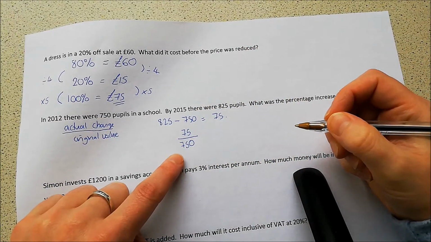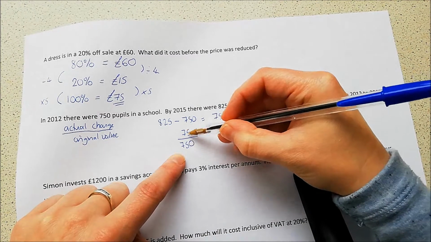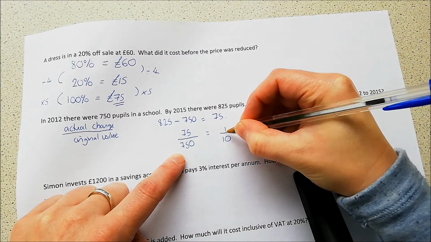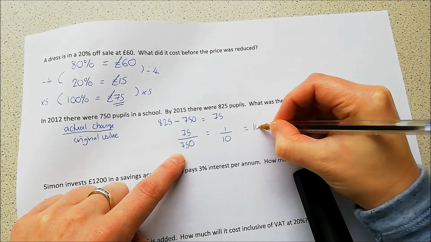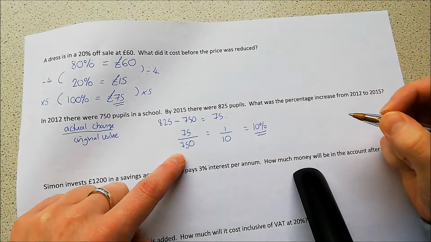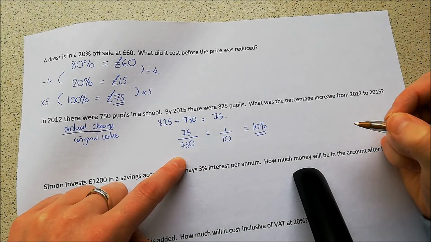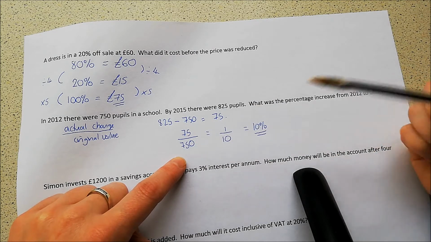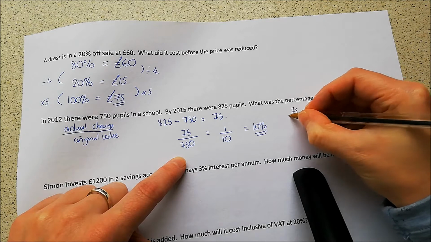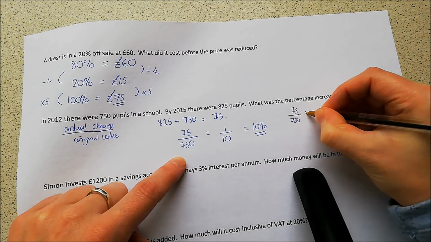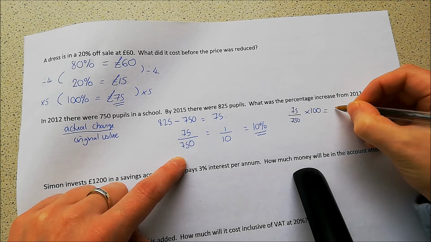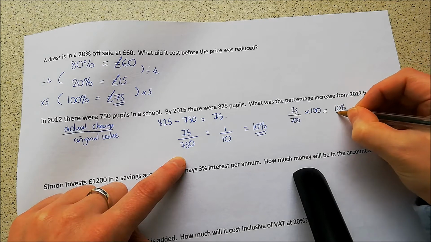We then need to express that as a percentage. That will cancel down to 1/10, and 1/10 is 10%. So the percentage increase that occurred was 10%. If you were working on a calculator, then you would do 75 over 750 times 100 into the calculator, and that would give you the same 10% answer as before.